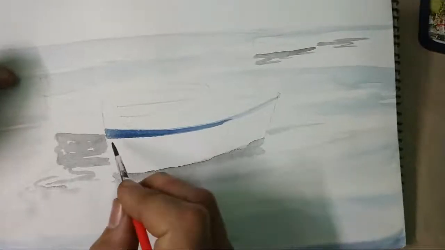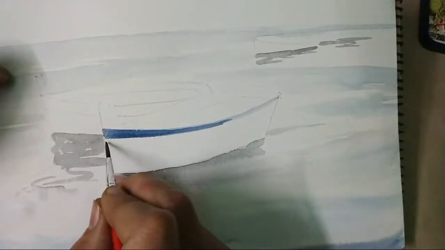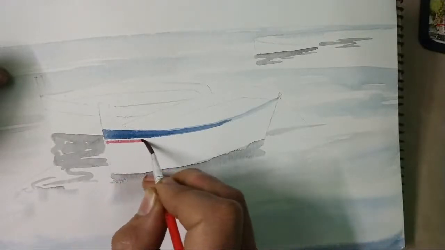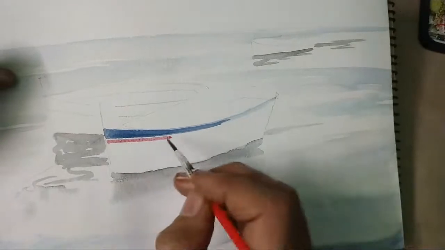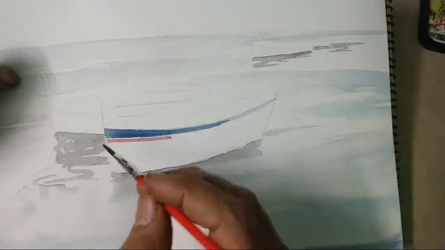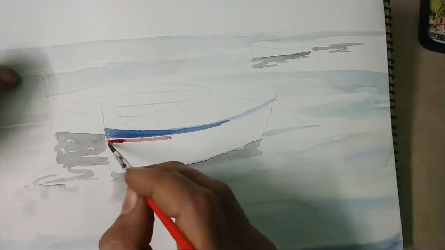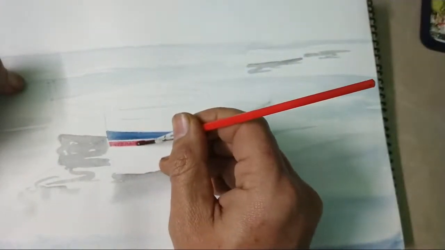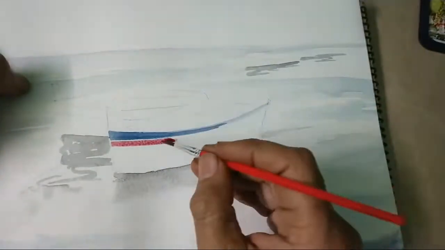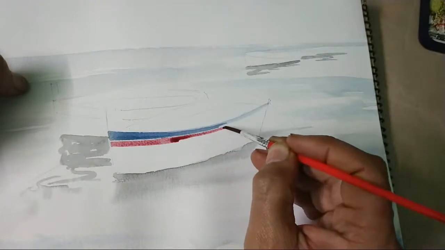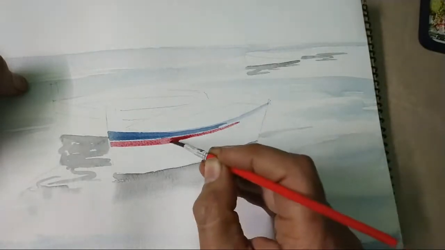So there is a session on watercolor which we did, in which I have explained how do you get the shade which you want. Now the blue and red are just next to each other. I have left a line in between which will create a design also. And it is a thin line, broad from the front, and when we go towards the outer edge, it will become thin and it will fade out.